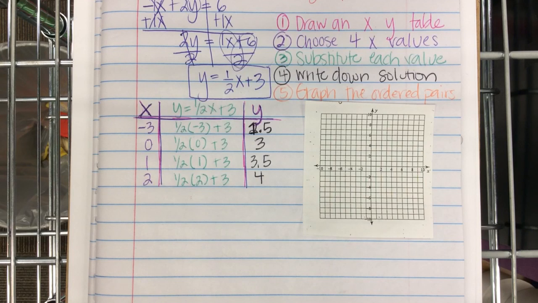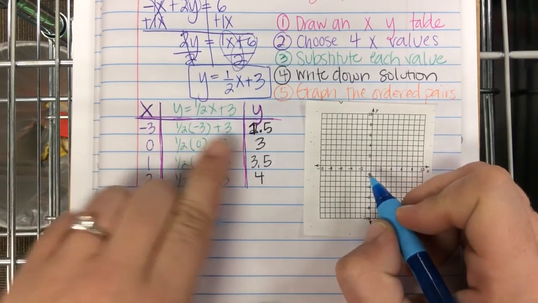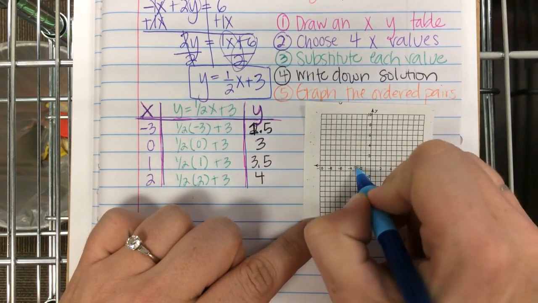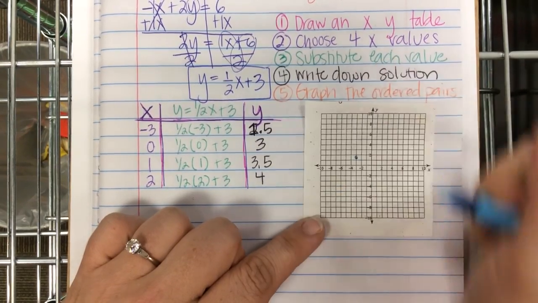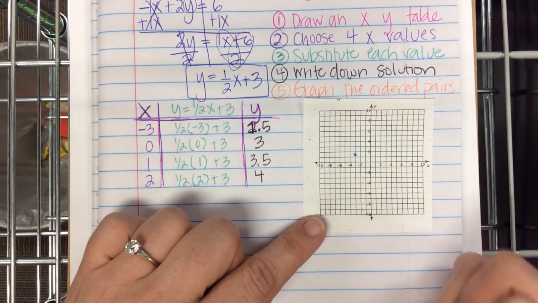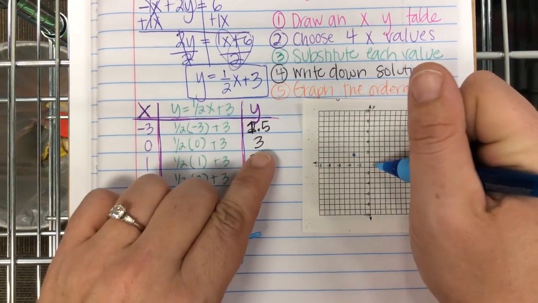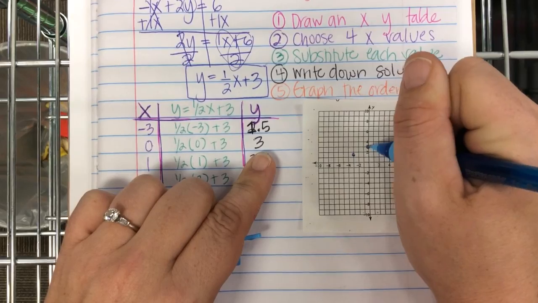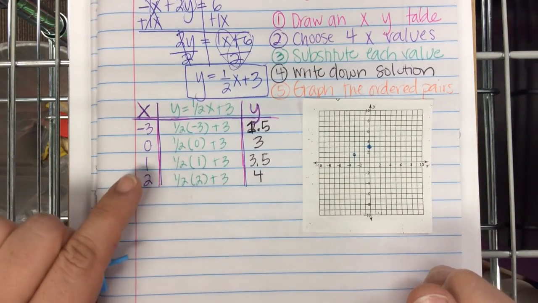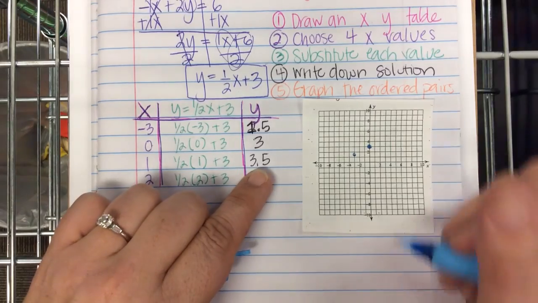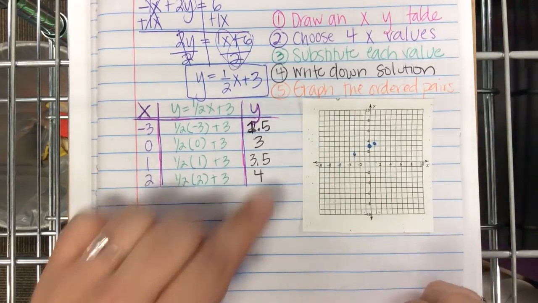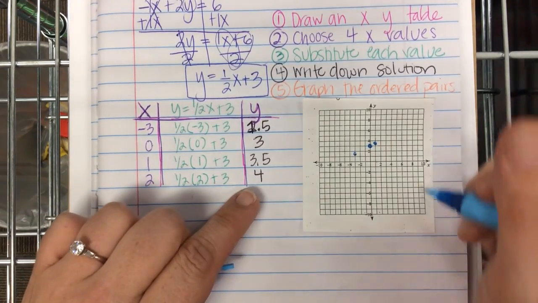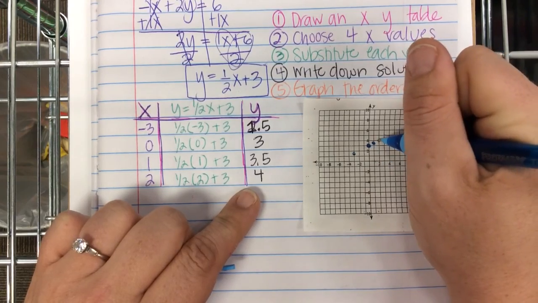All right, now we graph it. -3, 1.5. 0, 3. 1, 3.5. 2, 4.